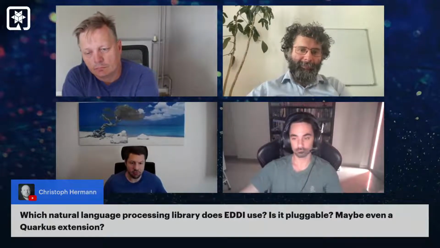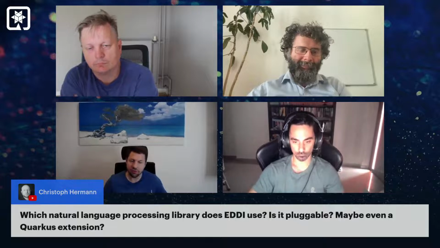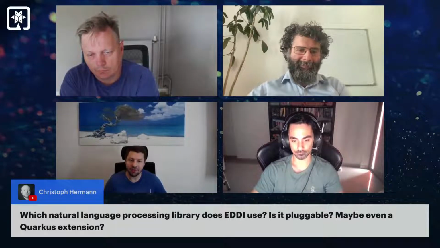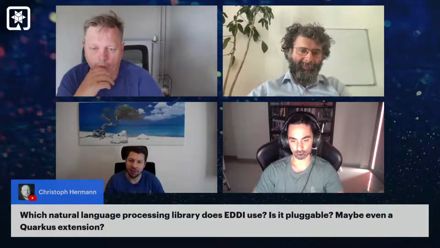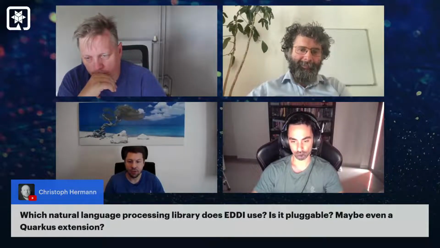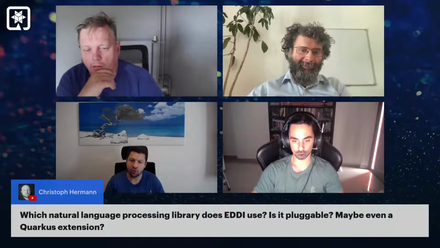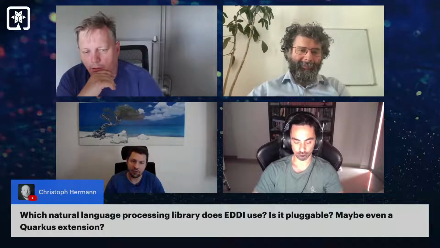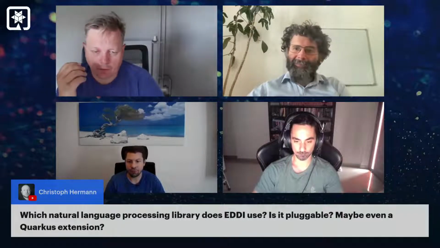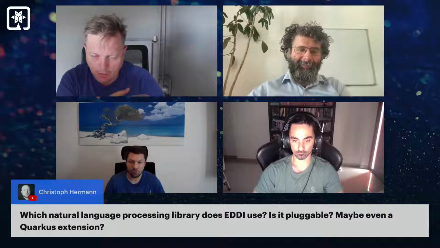Is it pluggable? Well, pluggable to what is the question. So yes, you can use it outside of the framework. Only the natural language processing unit, it has an API for that. So yes, it can be used as such. And within the Quarkus extension, not sure if I understand the question. So I guess I think it's referring to if the NLP is plugged.